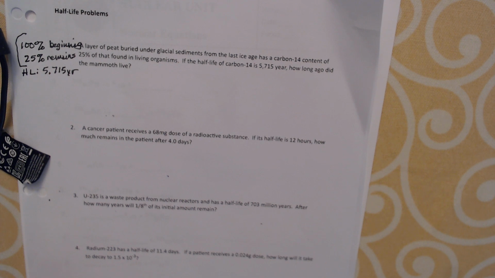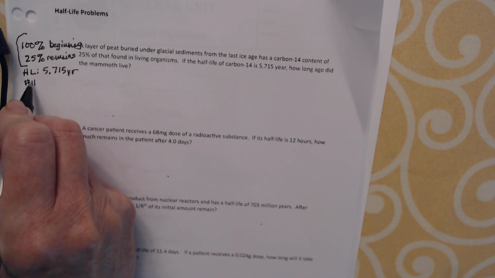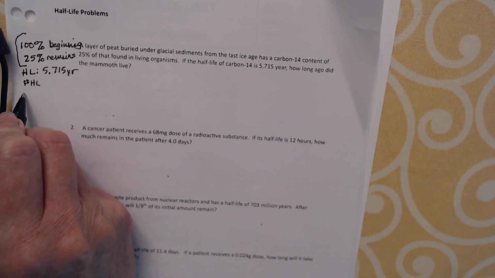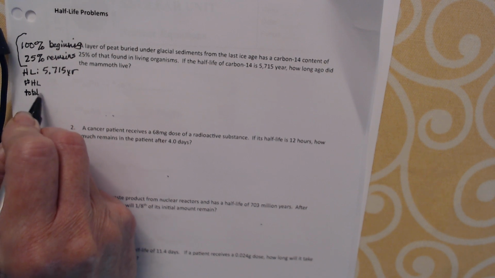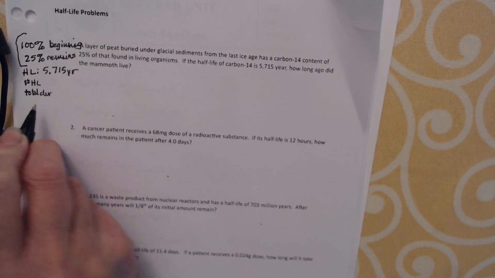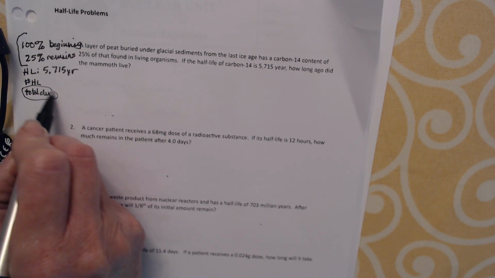Let's see, do I have anything else? No. So what I don't have is the number of half-lives, and I don't have total duration of time, right? And what I'm asked to find is how long ago.